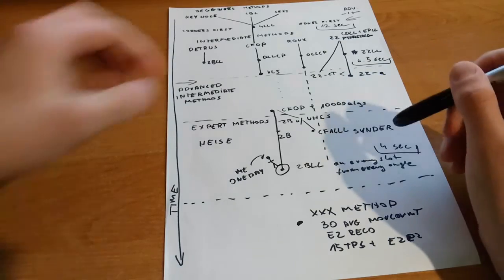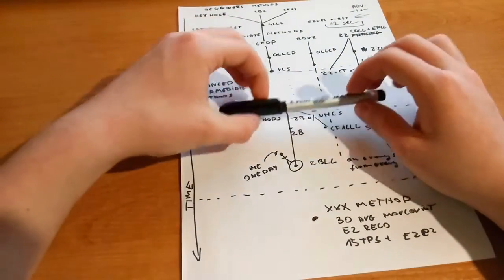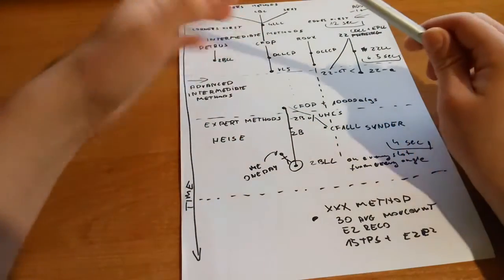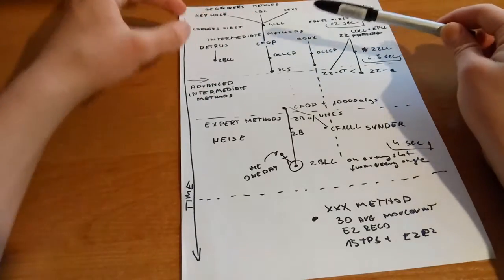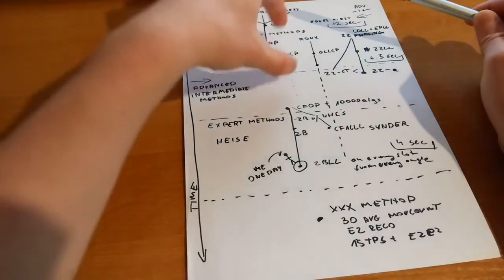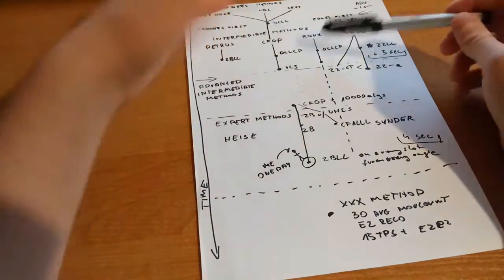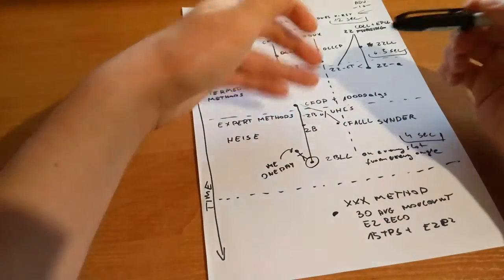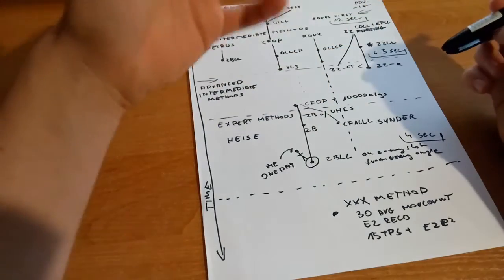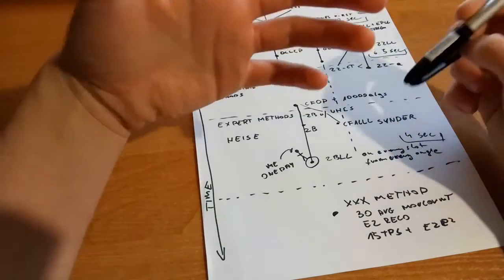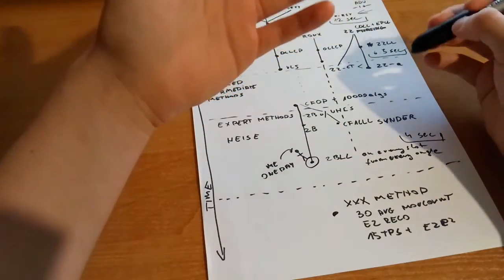Okay, so here are expert methods. They are better than those, and they are just different. They have lower move count. This one has a big move count, this one has a lower move count, this one has the lowest move count. So you can make, let's say, ZB more and more advanced, and you can get better and better, because the move count can get a bit lower. That way you can improve.